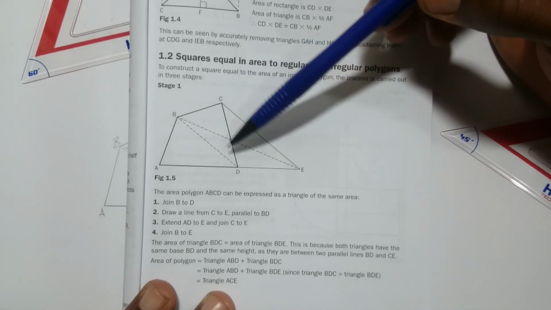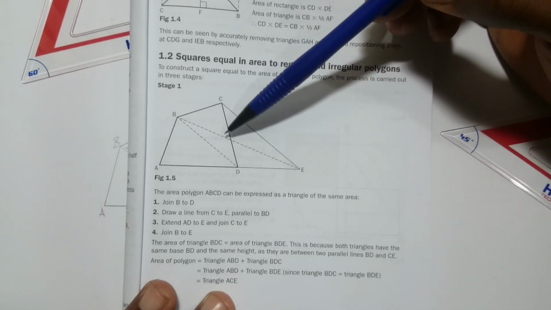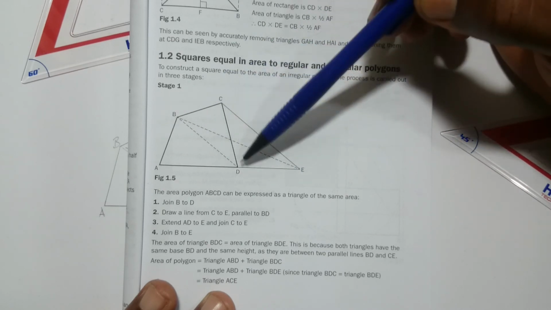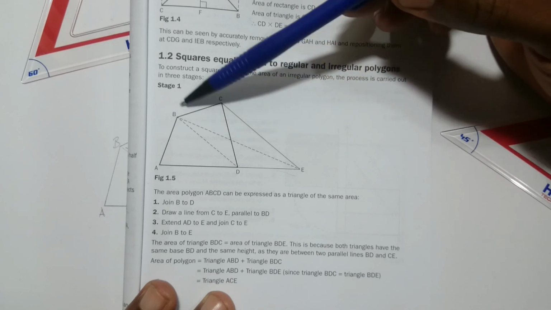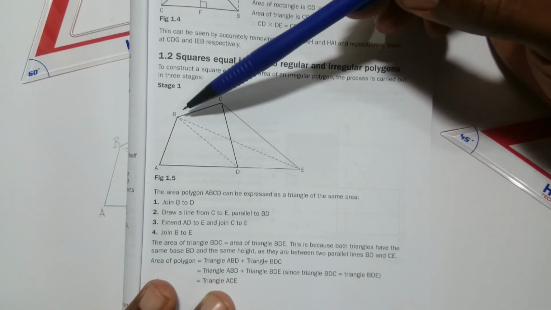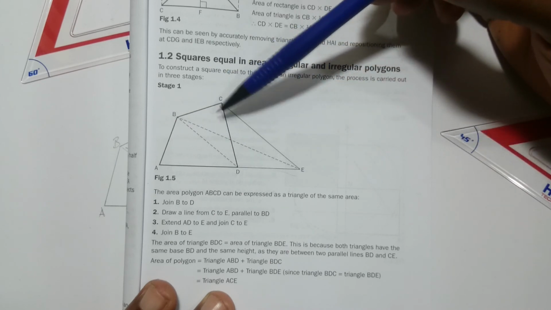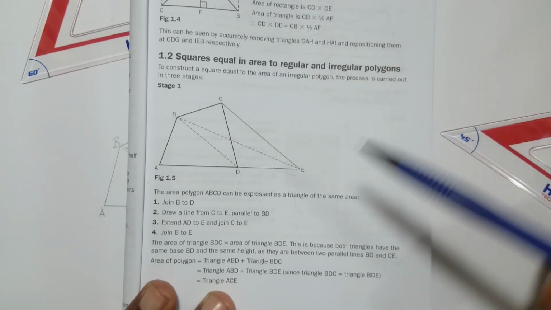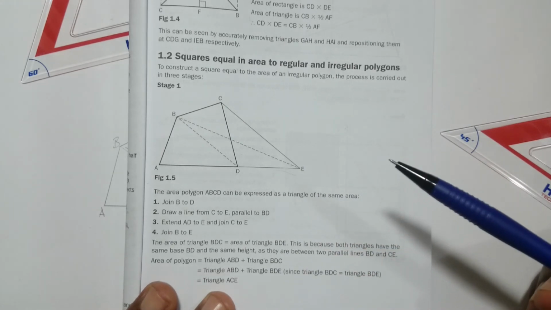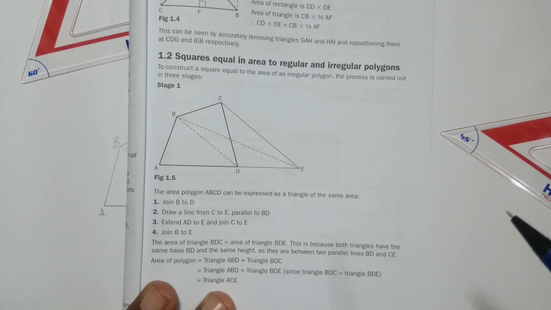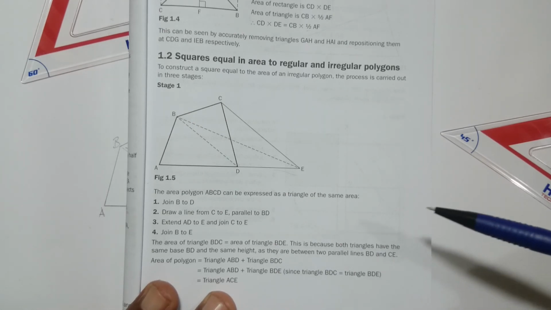Okay, so once you have two triangles in between, which is this one, and this one, BDE and BDC, once they are in between the two parallel lines, they will have the same height, and as they are between two parallel lines, they will have the same area also.